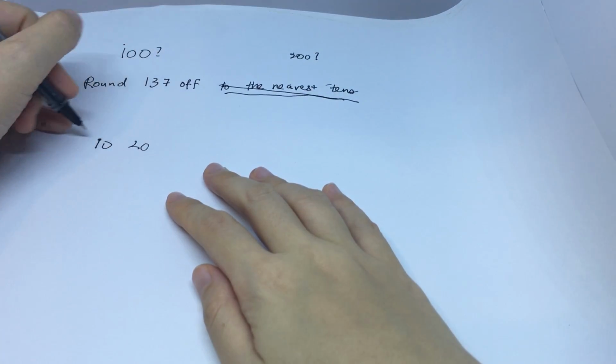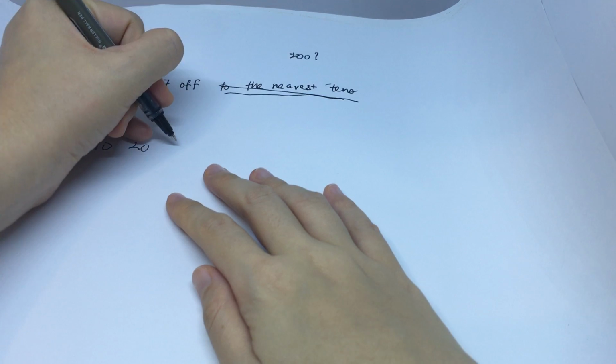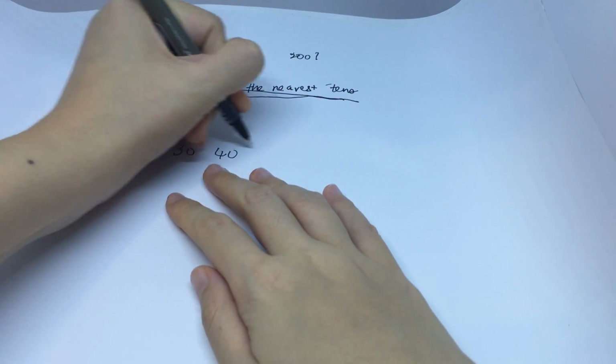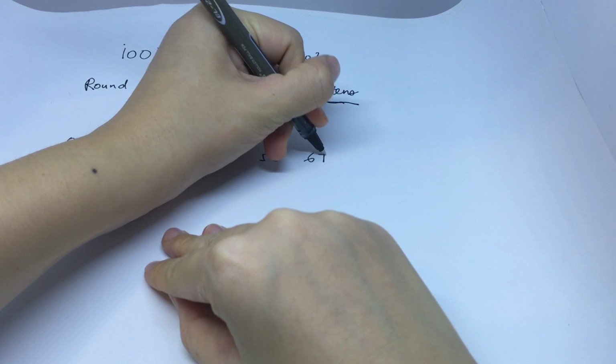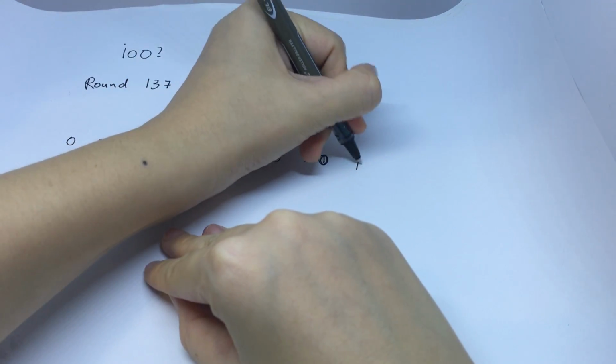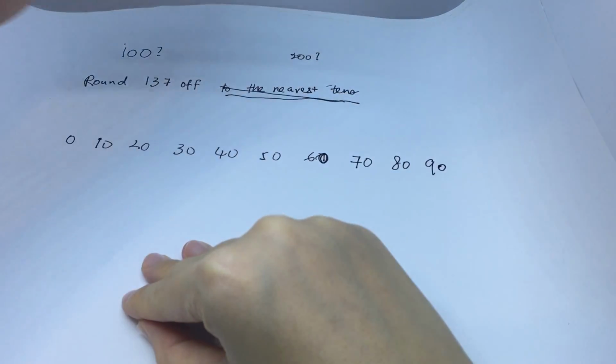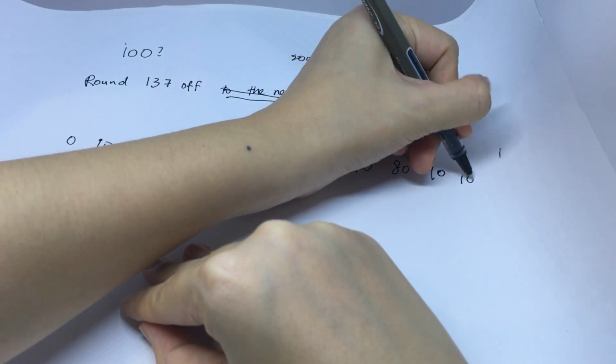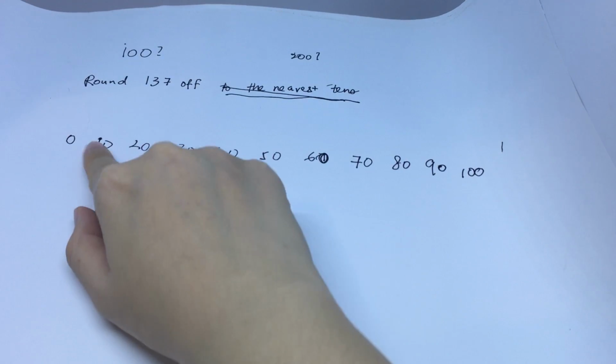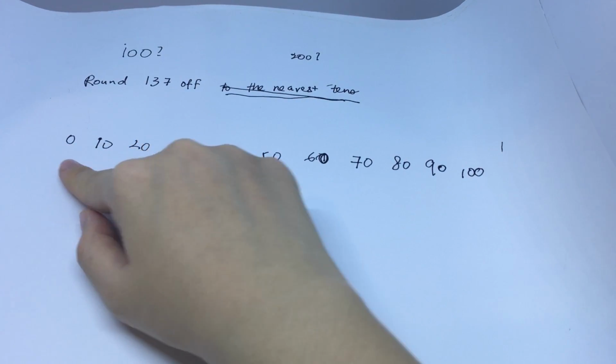So you have 0, 10, 20, 30, 40, 50, 60, 70, 80, 90, and 100. So, how many tens is 0?